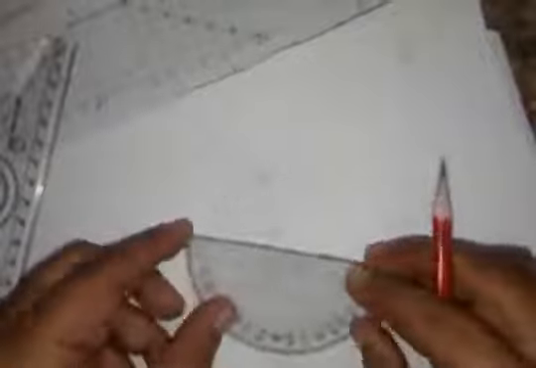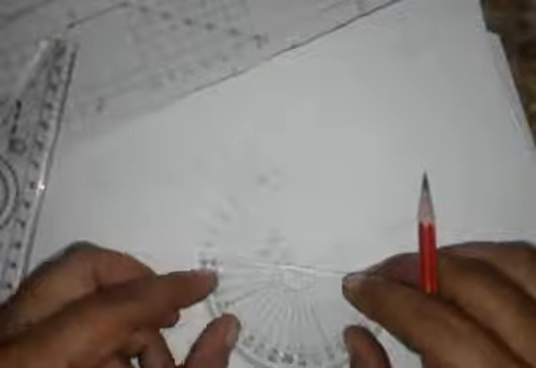From this line to this line, theta naught will be 60 degrees. With the help of the protractor, keep the protractor to this line and go for the dwell. It will be exactly touching this profile. OD is nothing but 30 degrees.